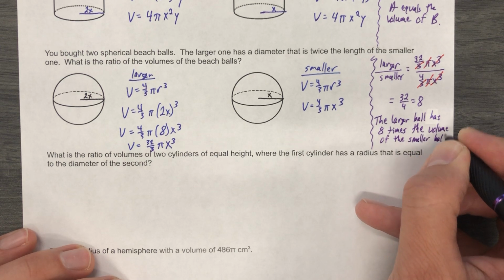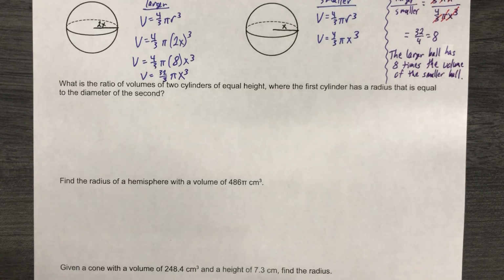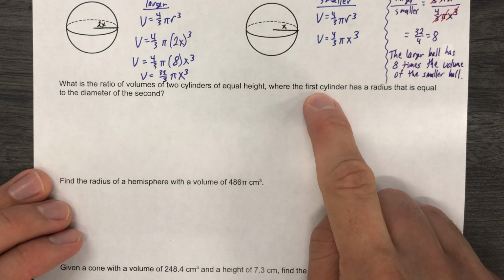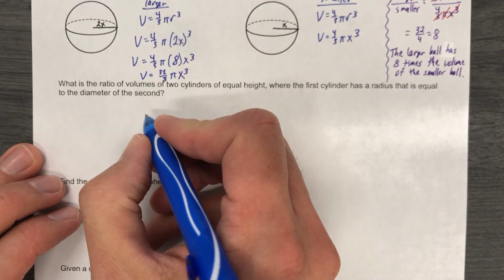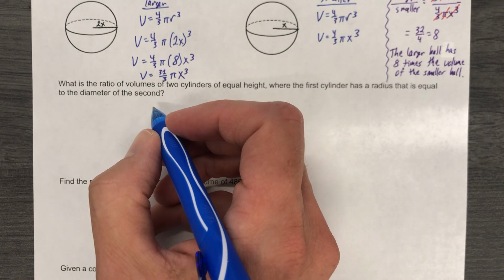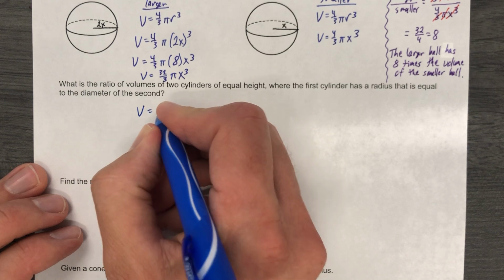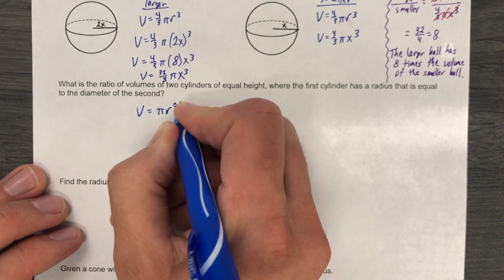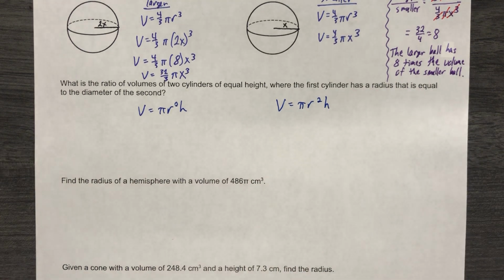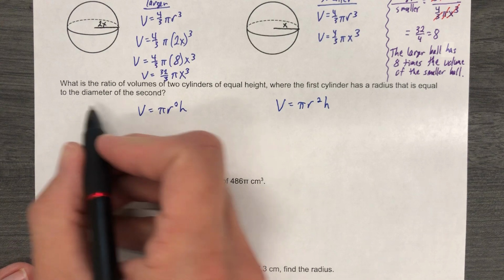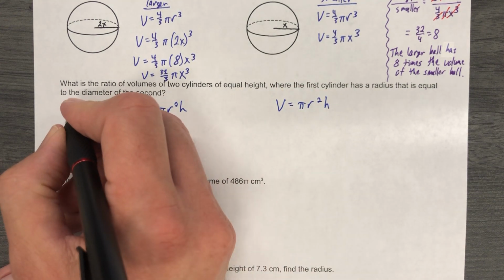Okay. Now we get to a different problem where we're comparing two cylinders of equal height. First cylinder has a radius that's equal to the diameter of the second, so we're going to do that. We don't even have a picture here, but we're just going to jump right in. So the volume of this one's going to be pi r squared h. The volume of this one's going to be pi r squared h. And just because I don't have a picture, what I think I will write is that my heights are the same. So the heights are going to be the same.